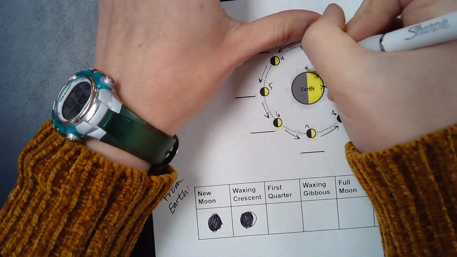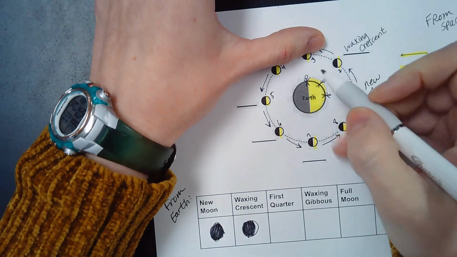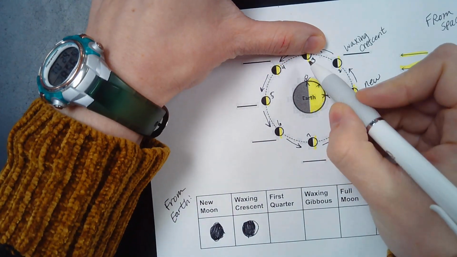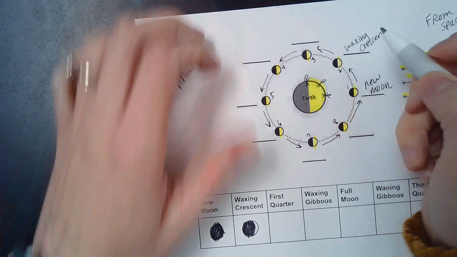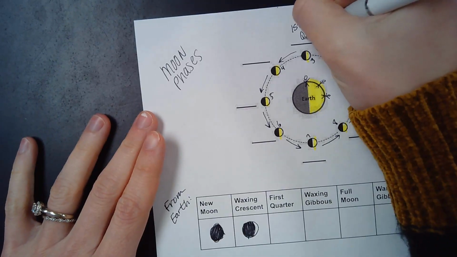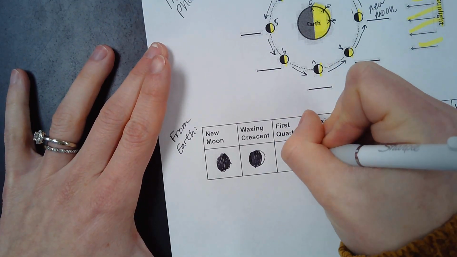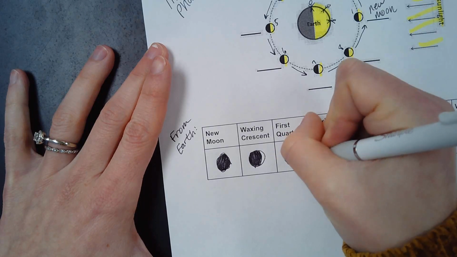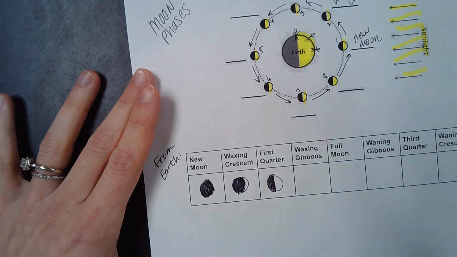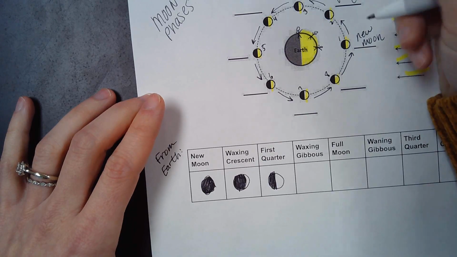All right, next, if you are on Earth and you look up to the sky, from that perspective, it looks like the left half is dark and the right half is light. That is called a first quarter moon. And so from Earth, it's going to look like that, where half of it is shadow still. You see the shadow half, and you see the part that's getting lit up from the sun.